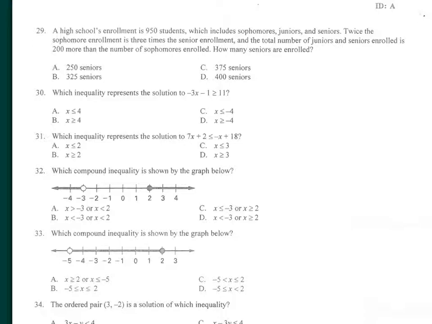So again, you got to start figuring out what your important pieces of information are, folks. Twice the sophomore enrollment is 3 times the senior enrollment, and the juniors and seniors total 200 more than the sophomores. Use that information, but everything's going to equal 950 for the number of students. So you should come up with how many seniors. Is it A, 250, B, 325, C, 375, or D, 400 seniors?